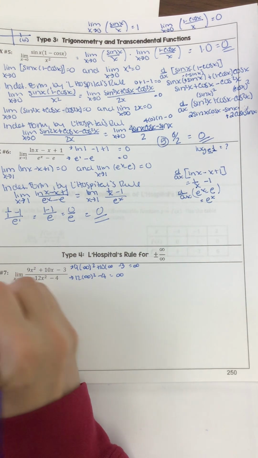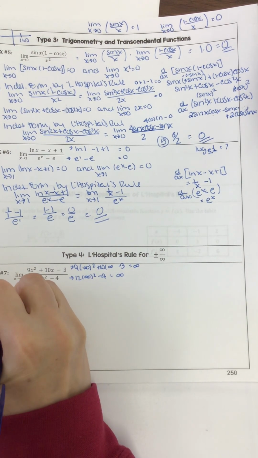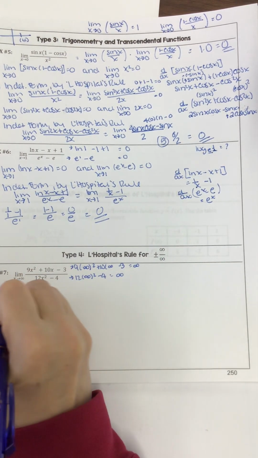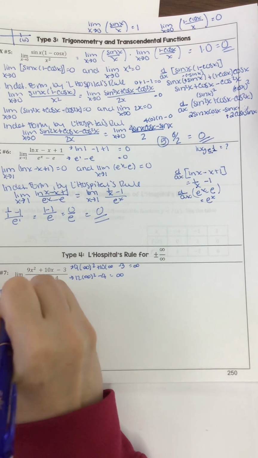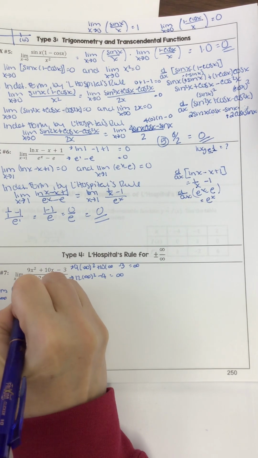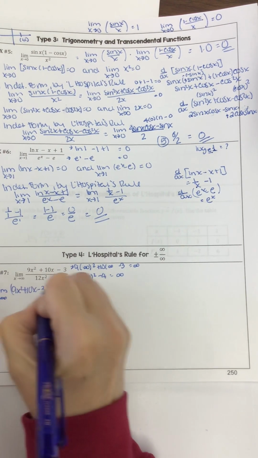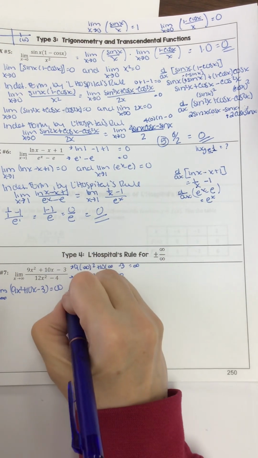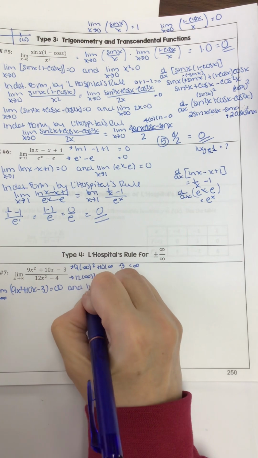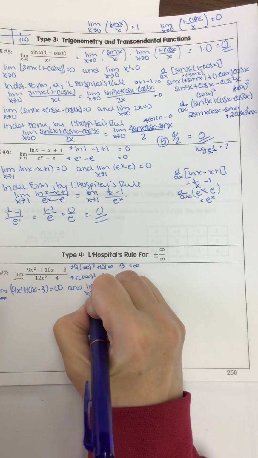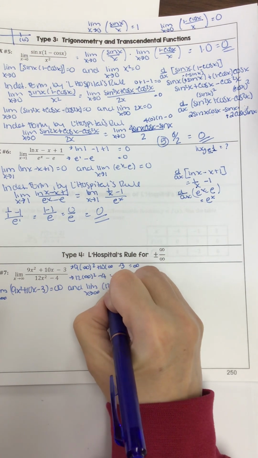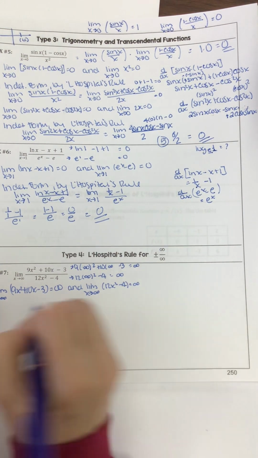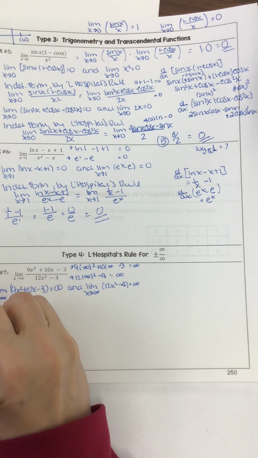So, the limit, I'm going to define these because I don't want to write, well, I guess it's not that big of a deal. I'll just write them out. The limit as x approaches infinity of 9x squared plus 10x minus 3 equaled infinity, not 0. And the limit as x approaches infinity of 12x squared minus 4 also was infinity. Indeterminate form.